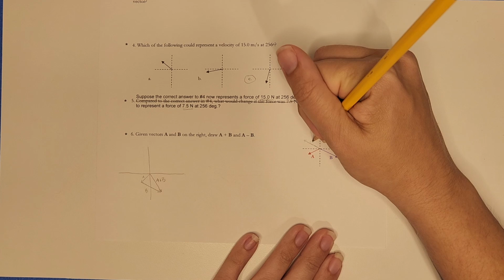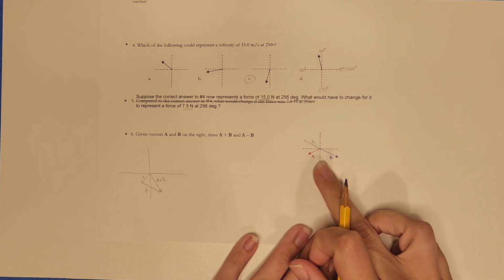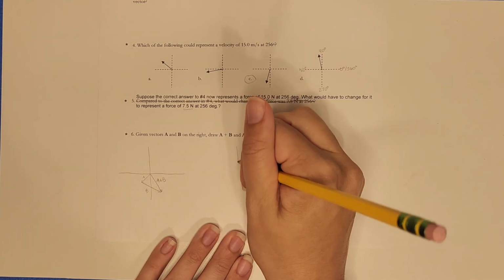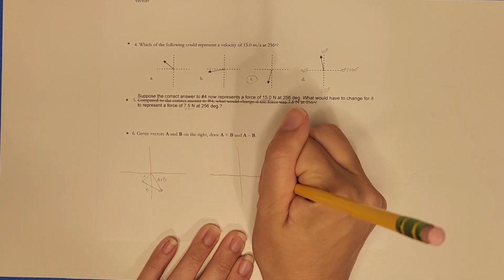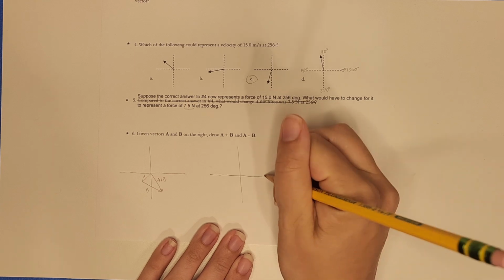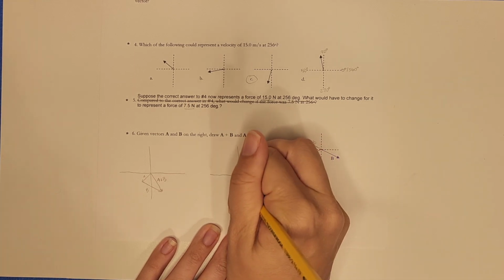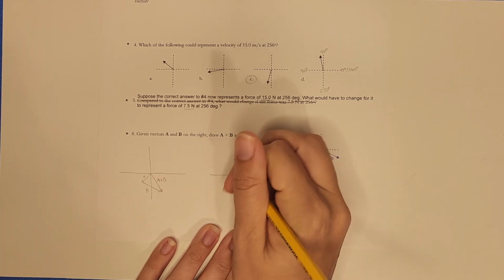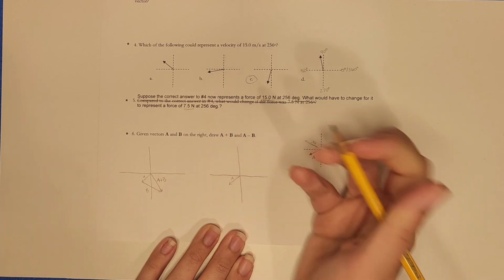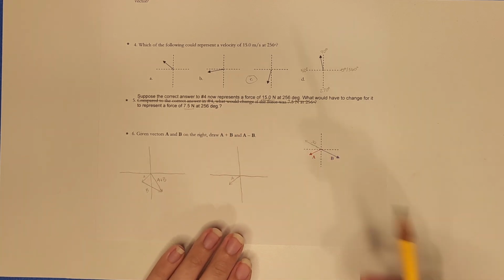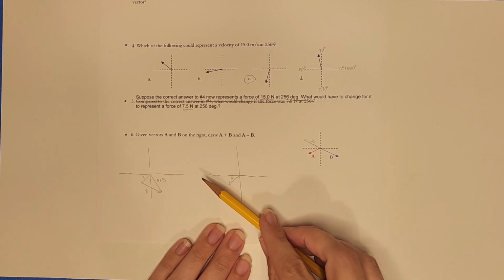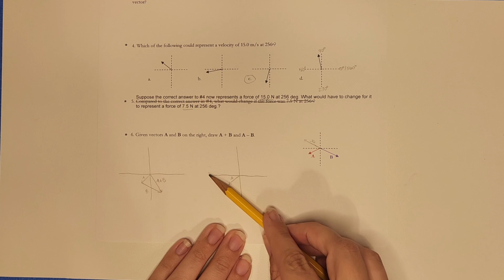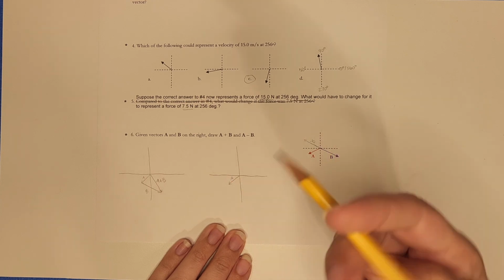And this is minus B, it's negative B. And so now we're going to draw this on our own graph. We'll have that same A, and instead of our plus B going like this, we're going to have a minus B that is continuing from here to here.